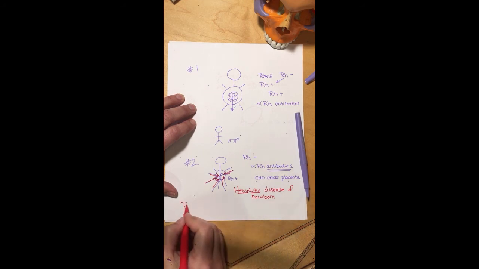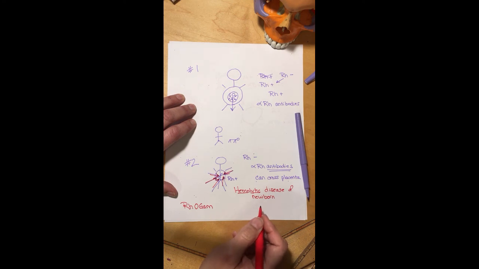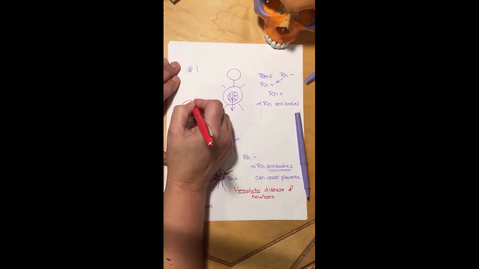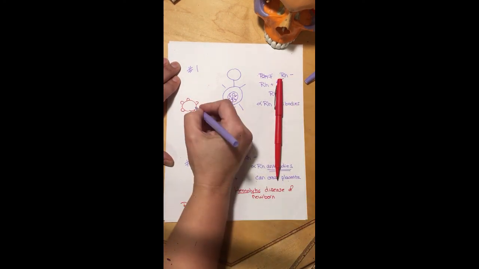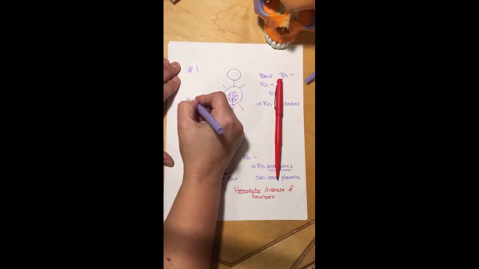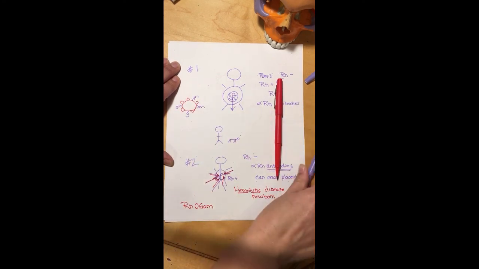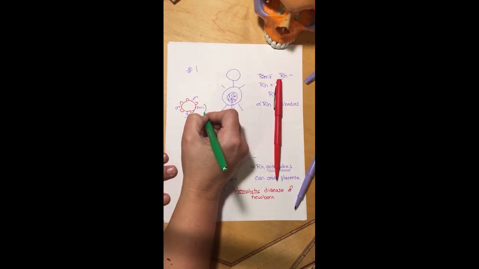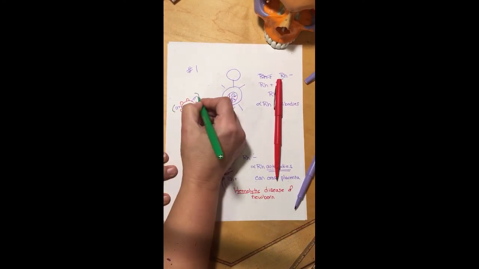There is something that you can take. It's called RhoGAM. I don't know, it's some combination of upper and lowercase letters. But basically what it does is, remember our red blood cell? You've got some kind of antigen on there, and then you've got your Rh. What it does is it blocks that Rh from being seen.